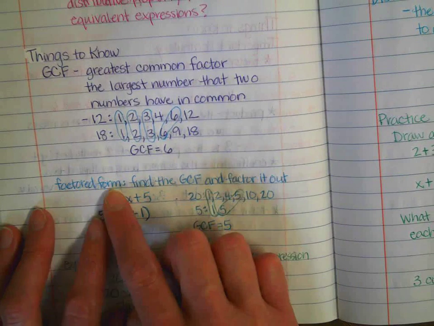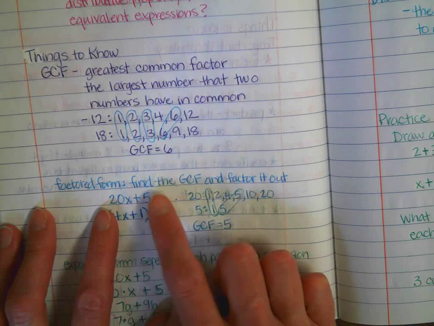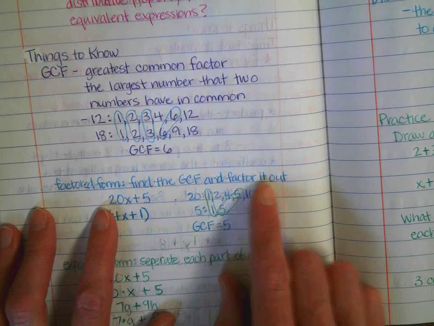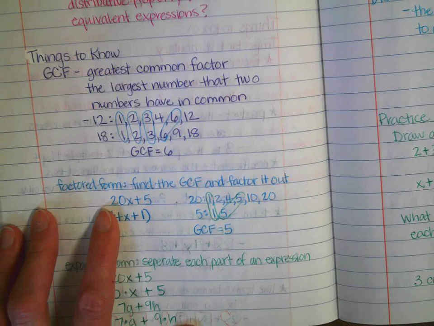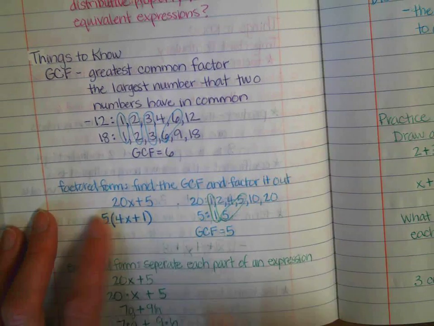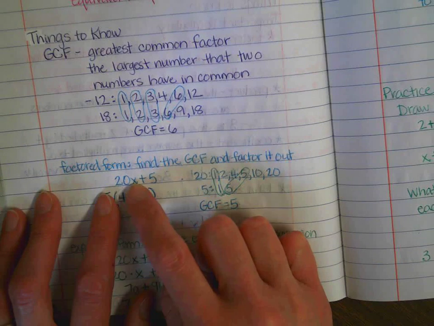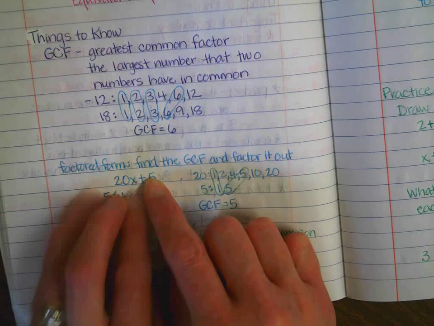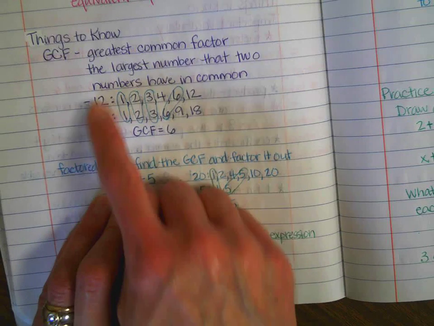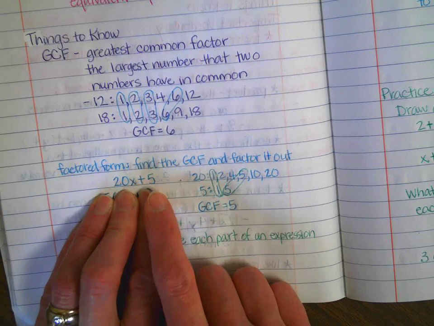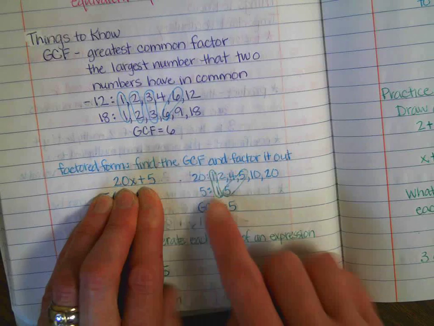Next thing that you need to know, factored form. Factored form means that you find the GCF and you factor it out. Factor means to divide out of the whole and figure out what the answer would be. So if we have 20x plus 5, the two numbers that we are comparing, just like 12 and 18, are 20 and 5.